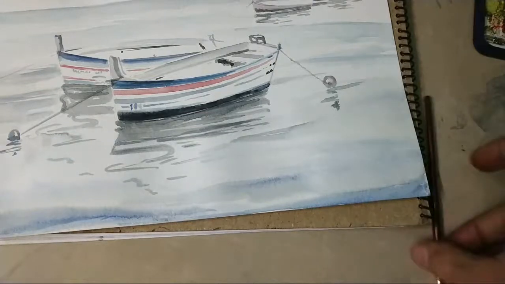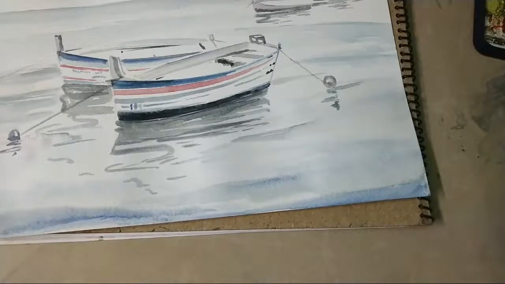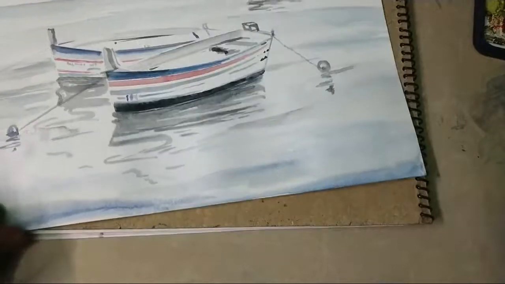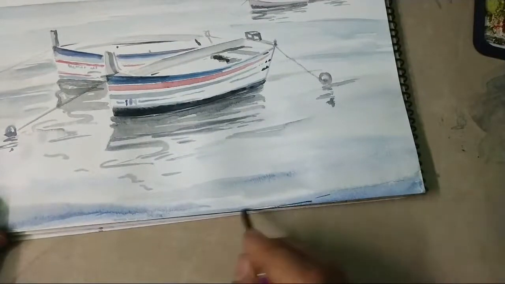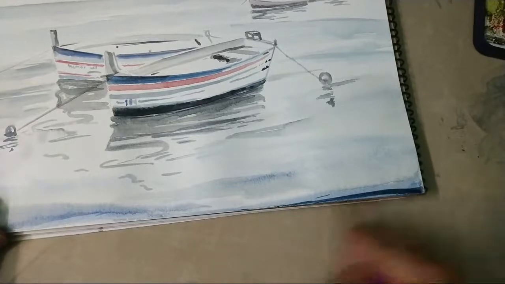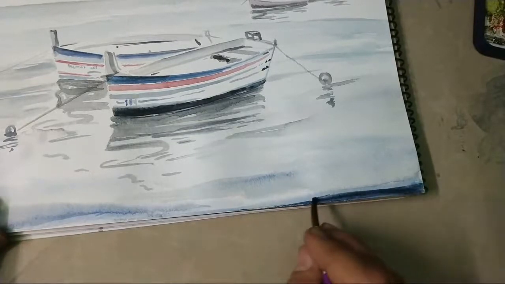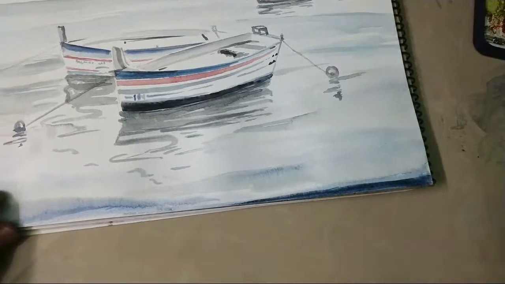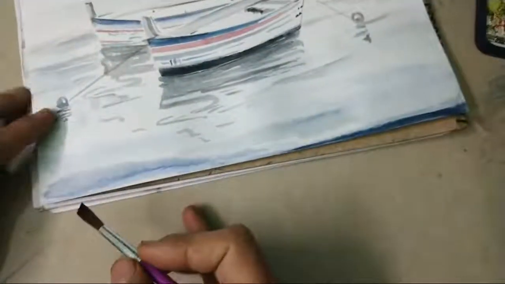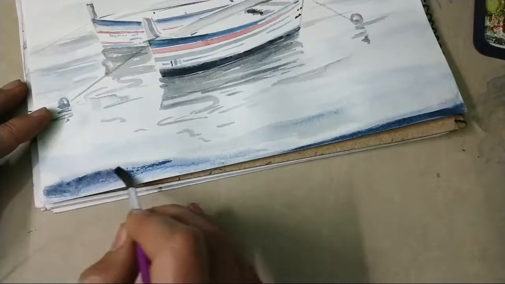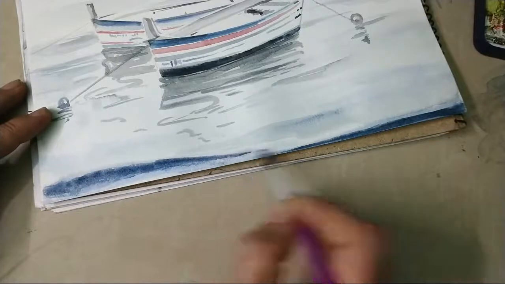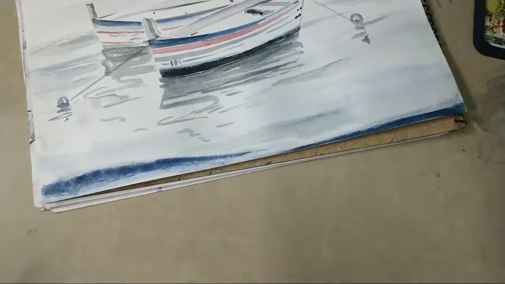Now towards the near end I want to give some blue and then it will be done. This corner, then the slightly upper one. Here I am not very happy, so here I am putting the color, and I will spread it.